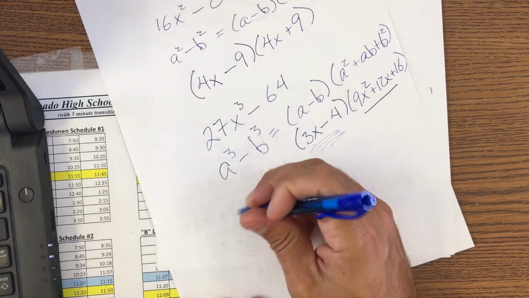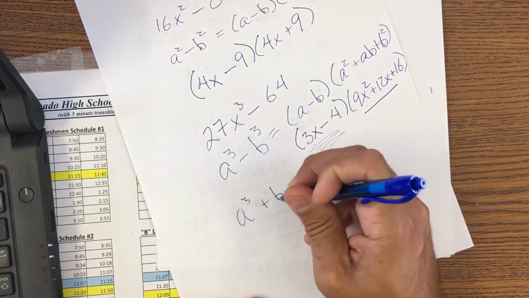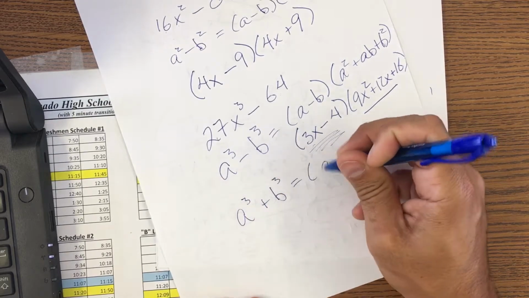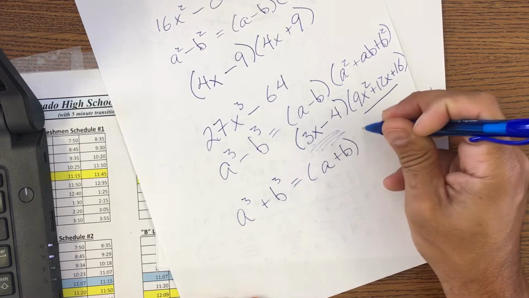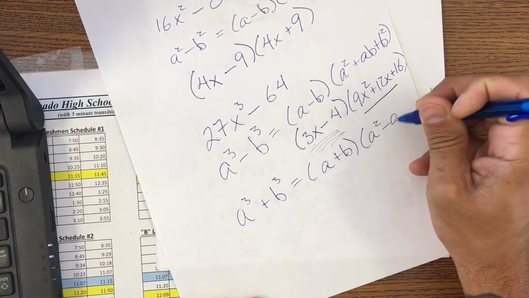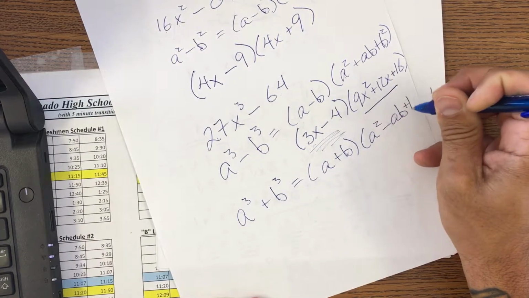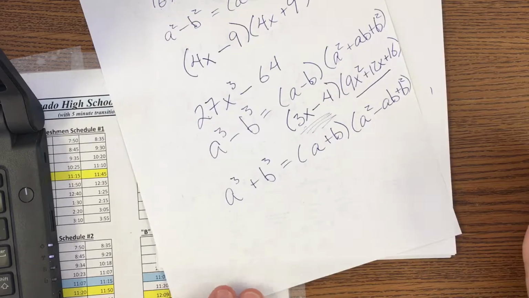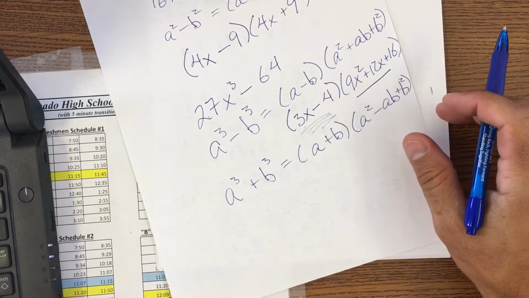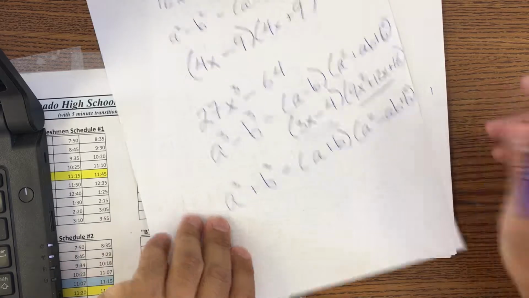We also have the sum of two cubes, which looks like that. So that's what we would do on that if we have something like that.